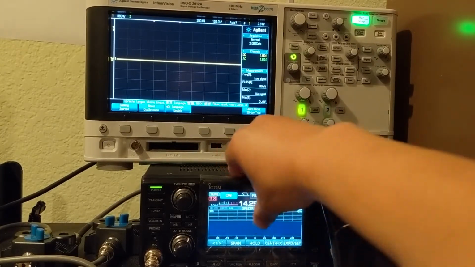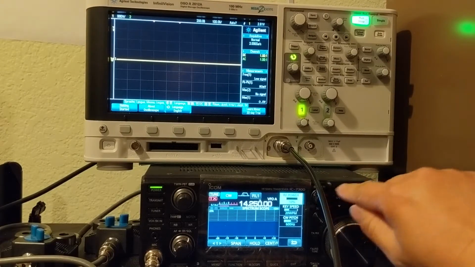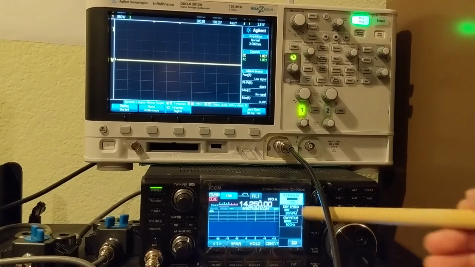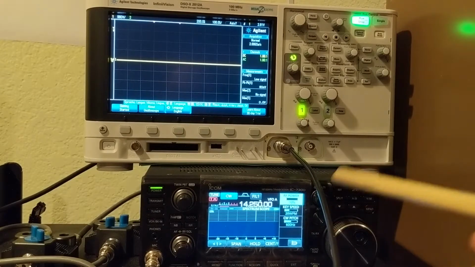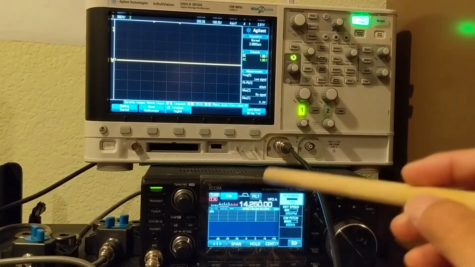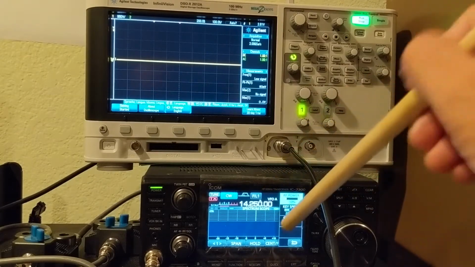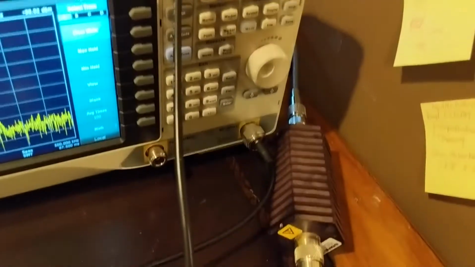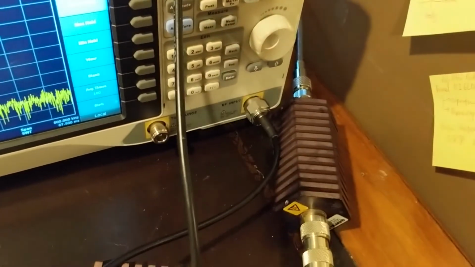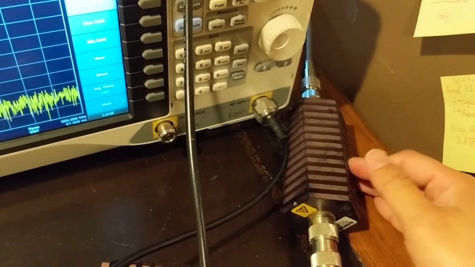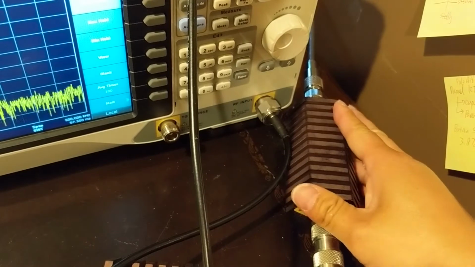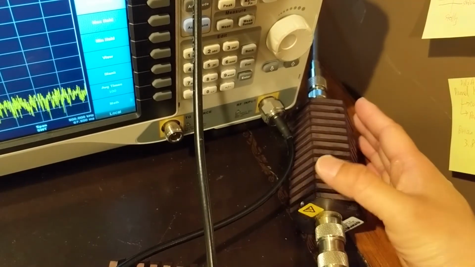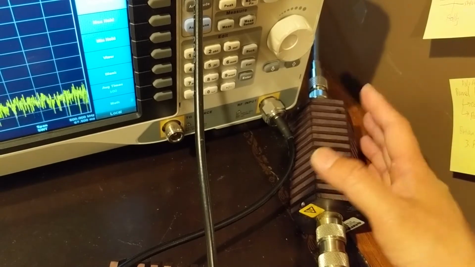I send CW, and here is 10%, meaning 10 watts output at this frequency, and this radio is sending the power to this attenuator. This is a 20 dB attenuator, not really 20, it's like 20 point something.